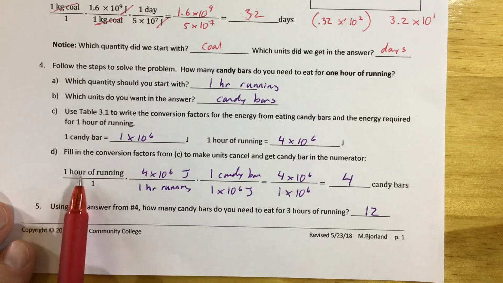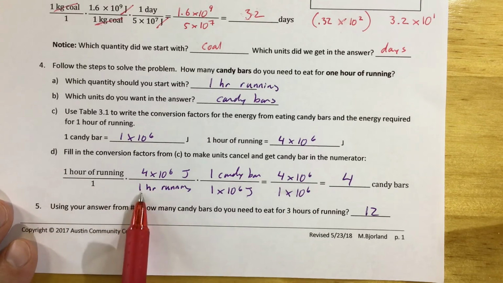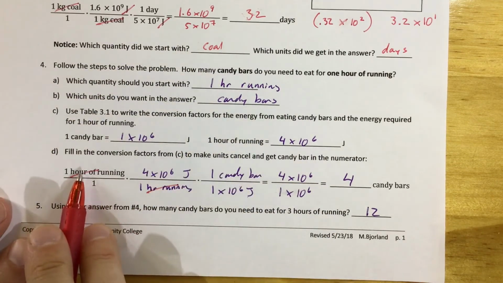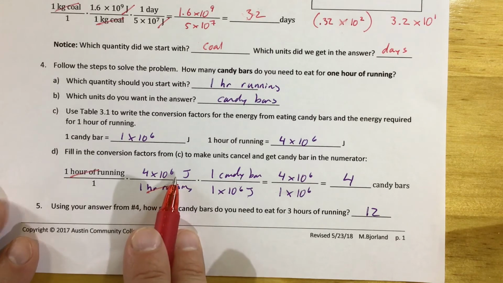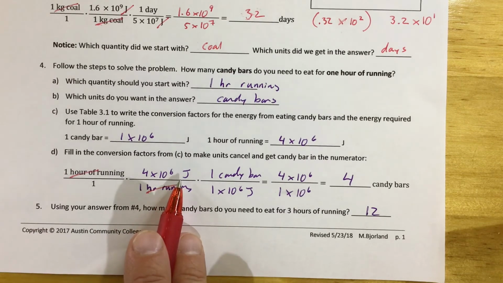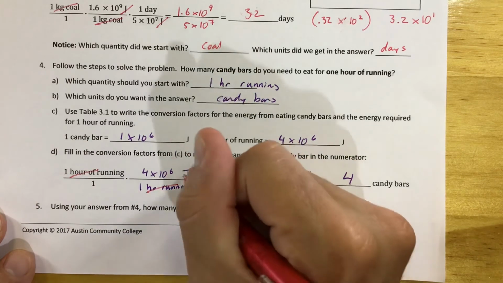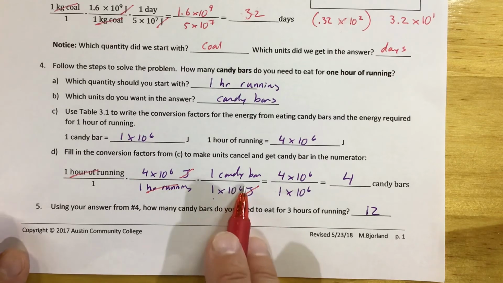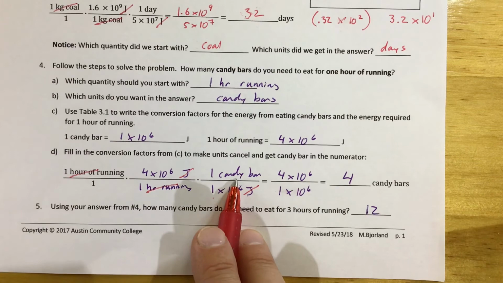All right, so we're going to convert that into the amount of energy needed. So we're going to put that 1 hour on the bottom so that it will cancel with the 1 hour that's on the top. It is equivalent to 4 times 10 to the 6 joules that's on top. Next, what we're going to do is convert that amount of joules into candy bars. So now we're going to use this conversion, placing the joules on the bottom so that they will cancel. 1 times 10 to the 6 joules is 1 candy bar. Okay, so now we've converted into candy bars, and that would be the unit that we want at the end.